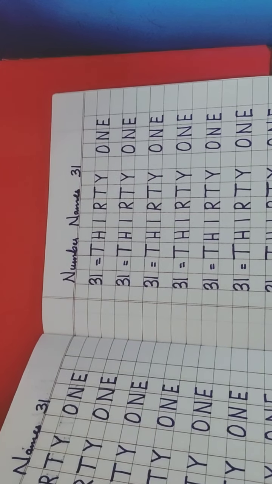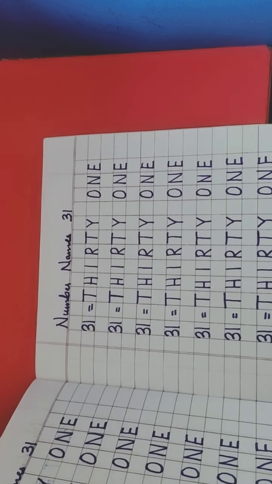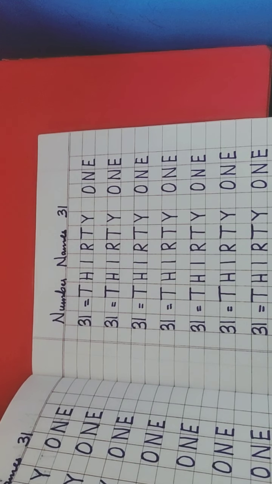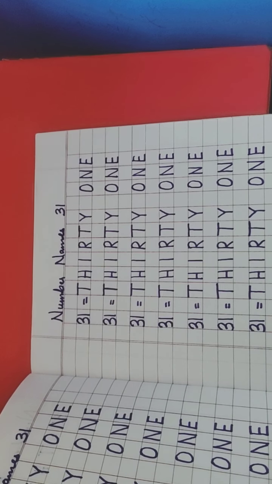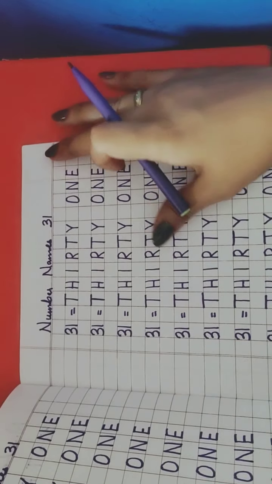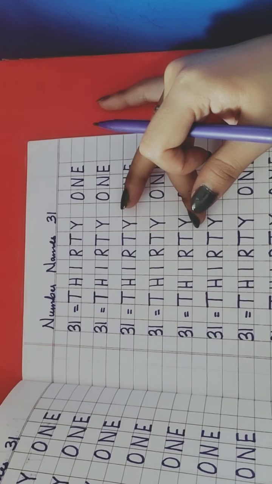So now what you will do? In your homework, you have to practice the number name 31. Okay? आपको homework में क्या करना है? 31 number names आपको practice करना है. Okay? You have to practice in one page. Okay? एक one page में आपको practice करना है.